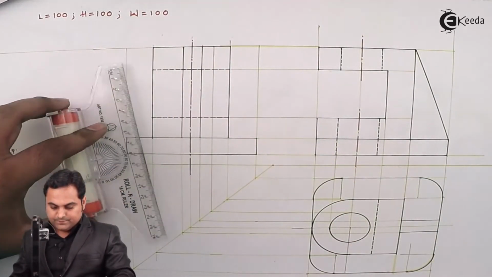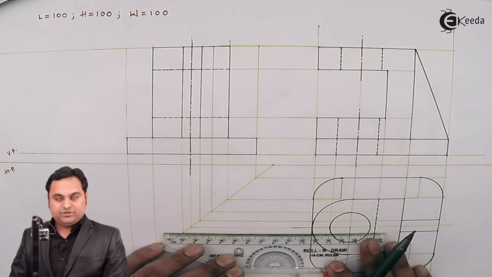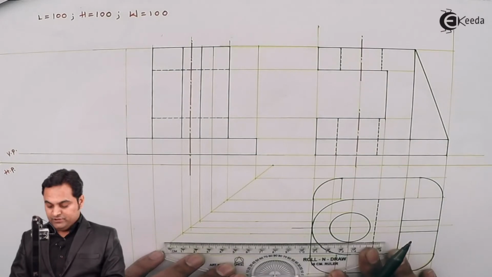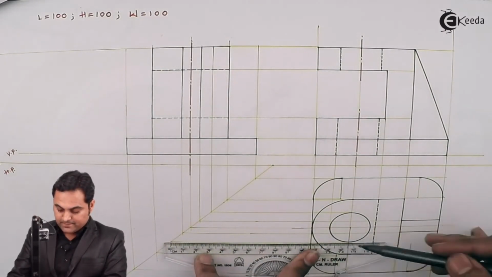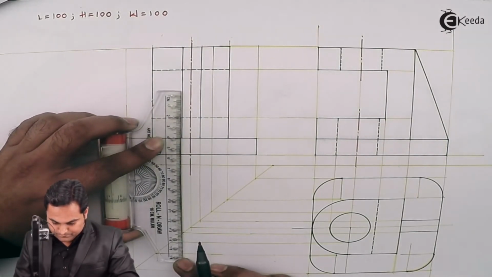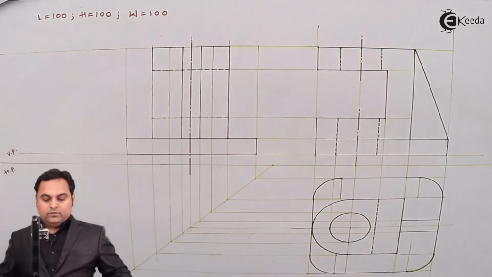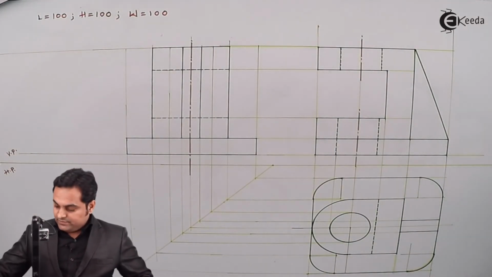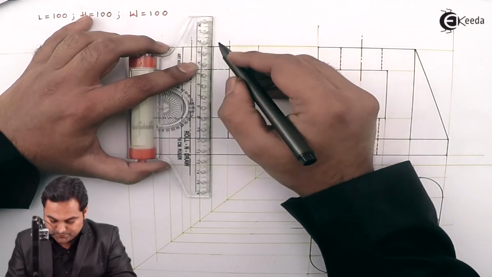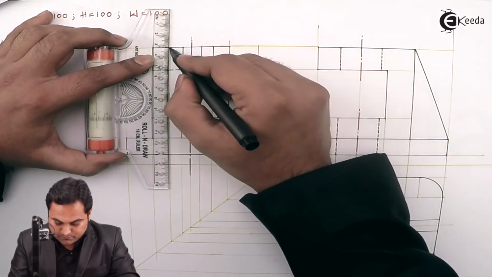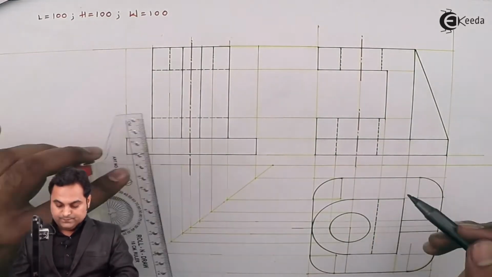Projecting it light. Similarly, I'll take the projection from the bottom as well because I want the diameter. So the circles are inside the top plate, and in the bottom plate it is there throughout.